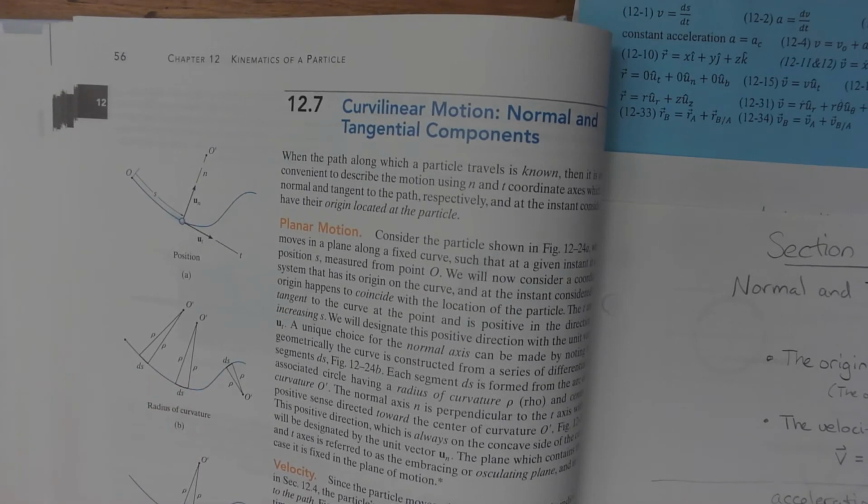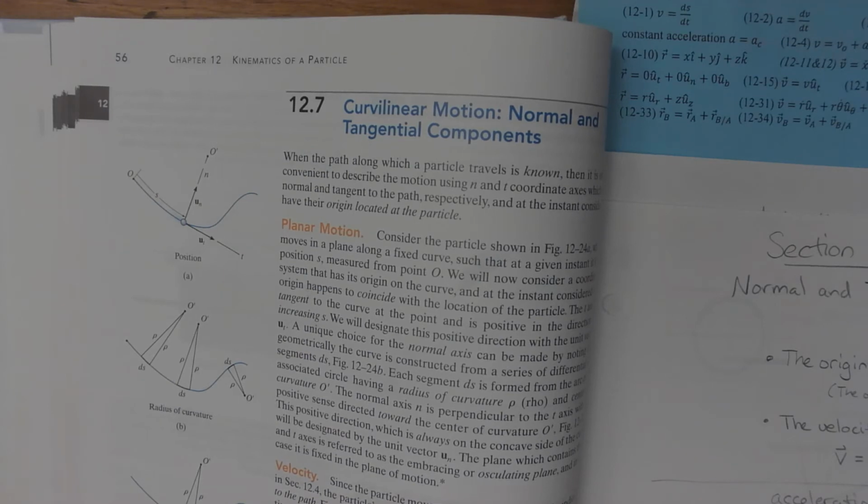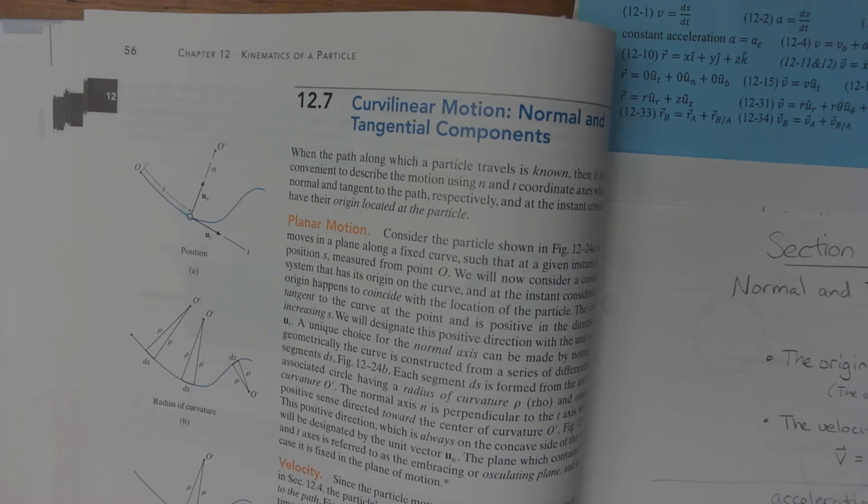You can think about the surface of the Earth. The Earth is a circle, but you can't really tell if you look at a small piece of the surface of the Earth. So as that radius gets larger and larger, ds becomes flatter and flatter. So if the object is moving in a straight line, then the radius of curvature is, well, it is infinity.